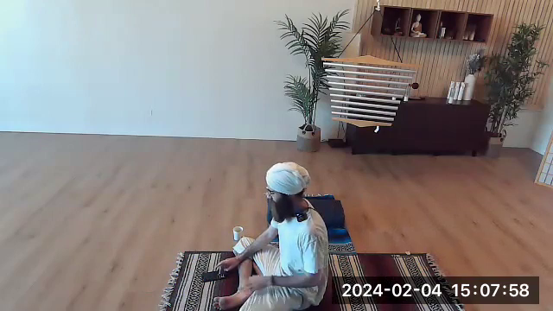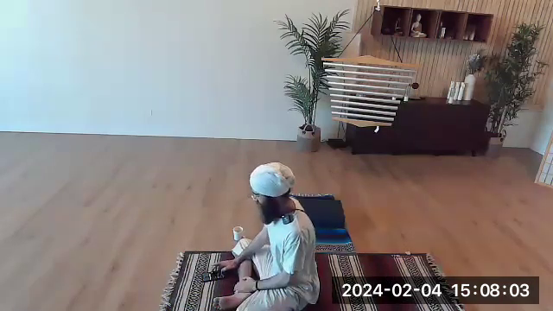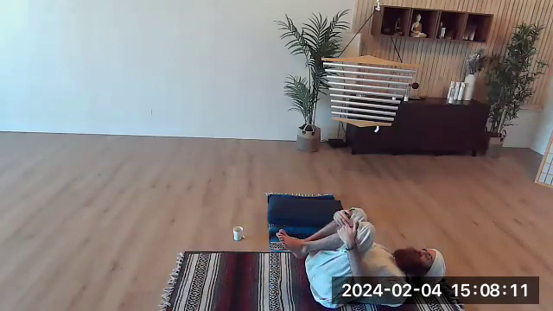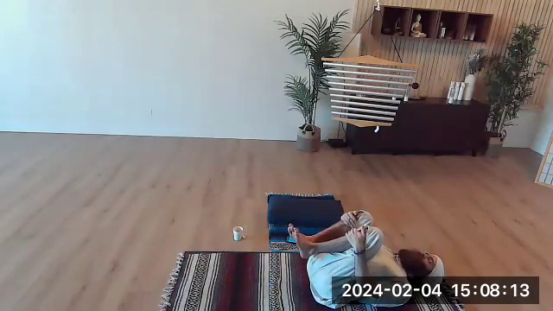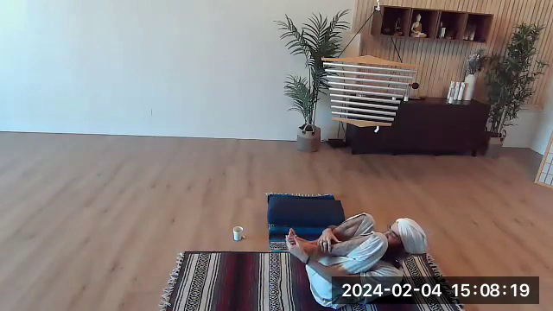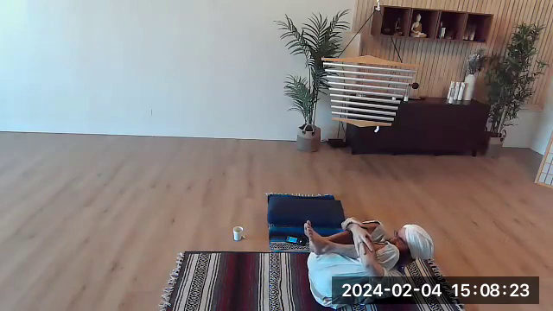Find relaxation for this last moment. And take a deep breath. Let it go. And hug the knees into the chest. Raise the head up, bringing the nose to stretch to the knees, maybe even between the knees. You're curled up tightly to a ball.